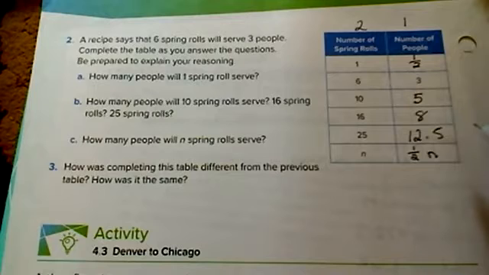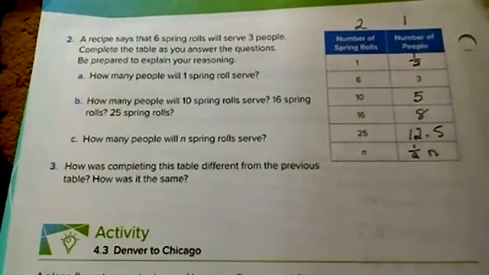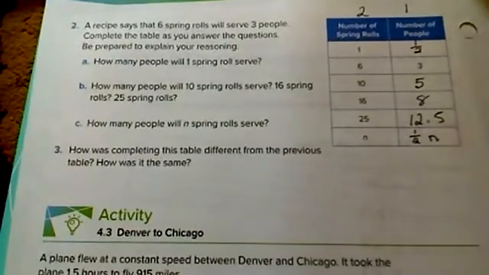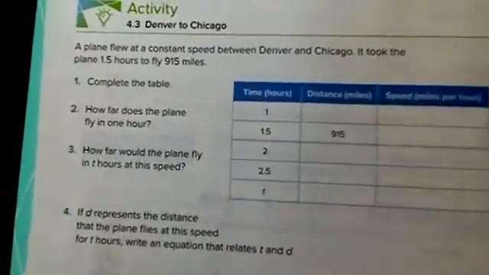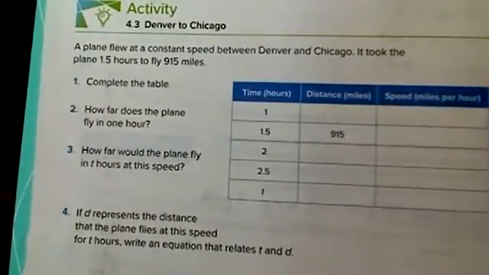You could say it was the same because the second column depended on the first column. And there are a lot more answers that we could say for this, but those two are kind of the most important ones to notice. All right, let's go down to activity 4.3, Denver to Chicago.